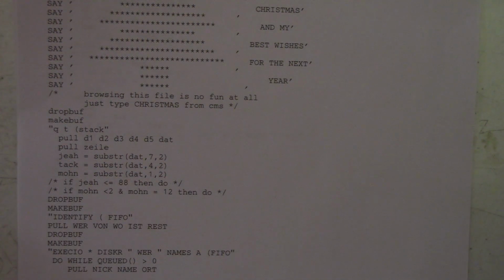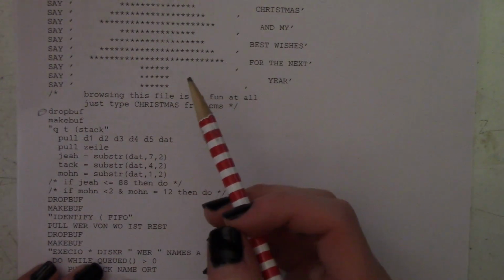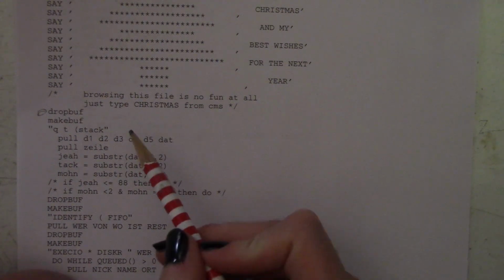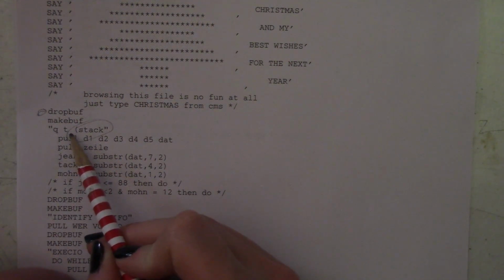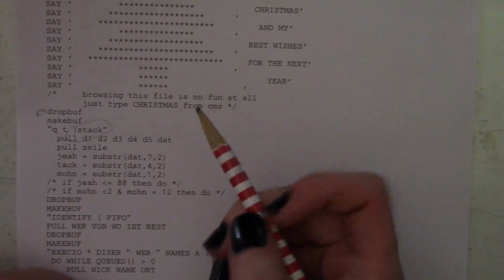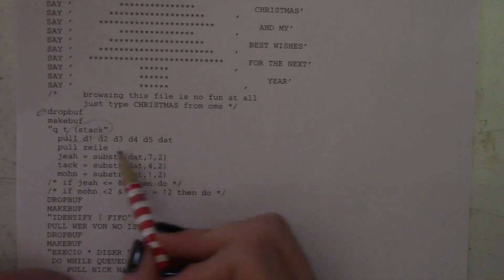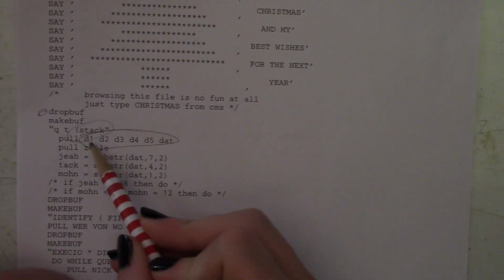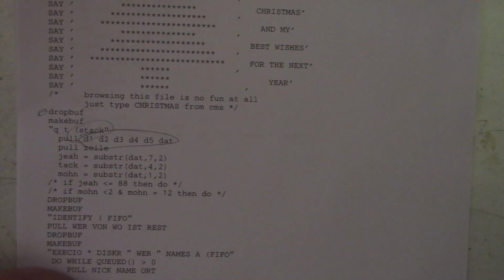But we start here with drop buff and make buff. Don't worry about this. This just produces a temporary buffer space so we can use it like a FIFO or a queue, or in this case, a stack. And we're going to do QT. Well, what in the world? This means query time, and it asks the system what the time is. It's going to push it onto a stack, and then from there we can pull elements off of it, so we can pull all these parameters. If you do query time, it's going to say time is now blah blah blah, and then a second line, whatever the date is.